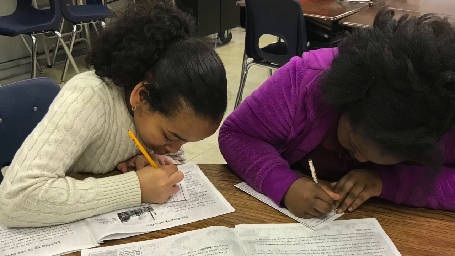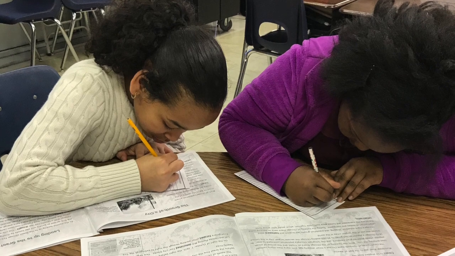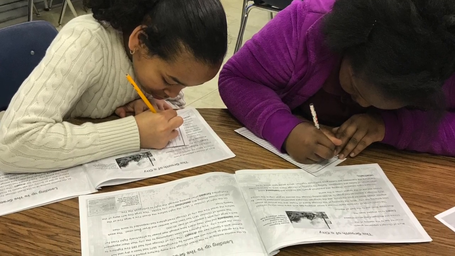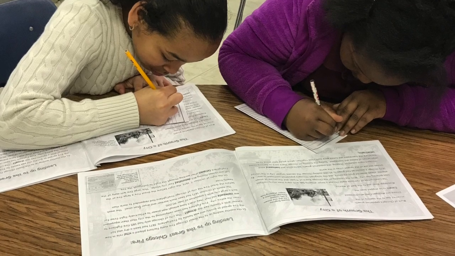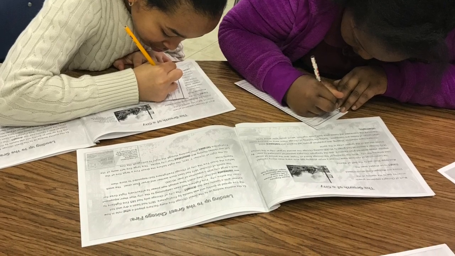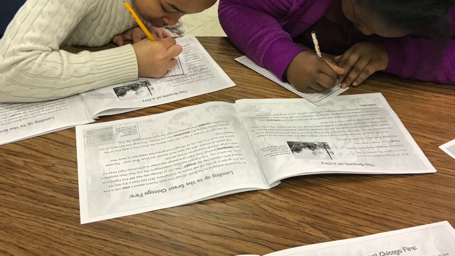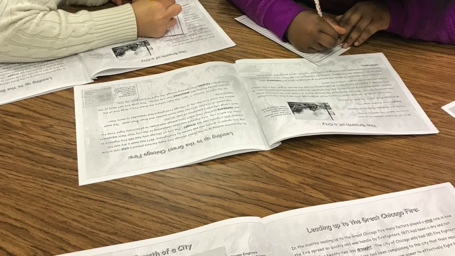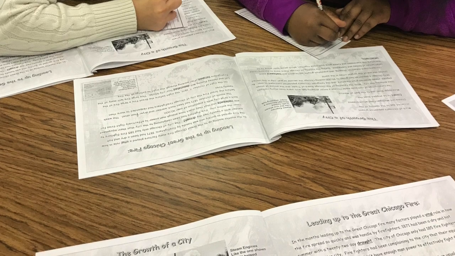In this clip, students are working in a small group with me. We have just read the book, The Great Chicago Fire of 1871, and they are answering the text evidence section of their trifold that goes along with the book. The question they are answering is, what are some of the text features from The Great Chicago Fire that help you to confirm it is a non-fiction book?